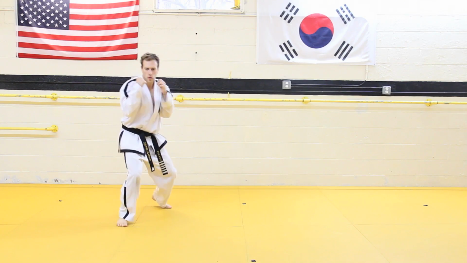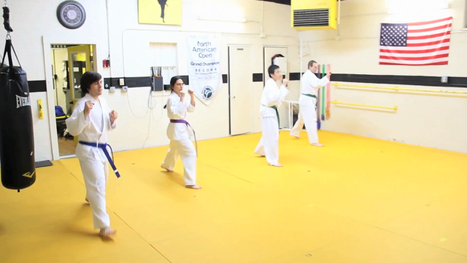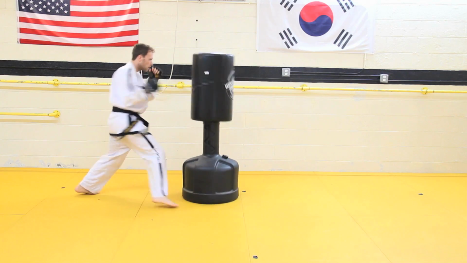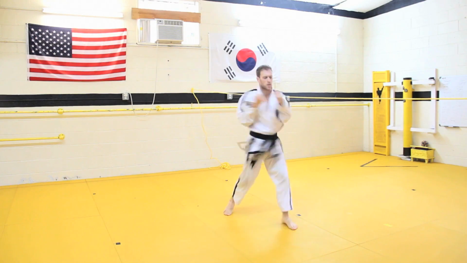Shuffle step. Front leg move forward, back leg move forward. Front leg move forward, back leg move forward. I've done a lot of drills with the shuffle step that you can utilize in my punching tutorial. Please watch it and use those drills. But punch up and down the room using the shuffle step. You can add kicks. You can use a rope to do this drill.